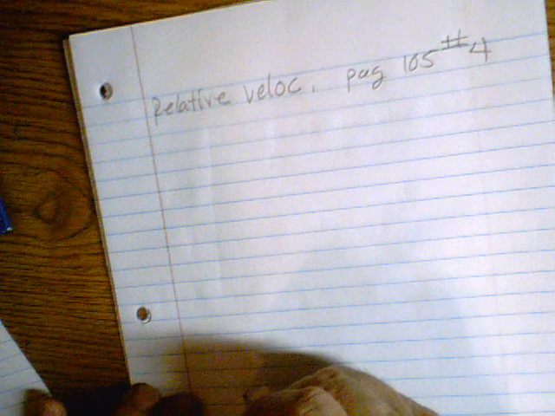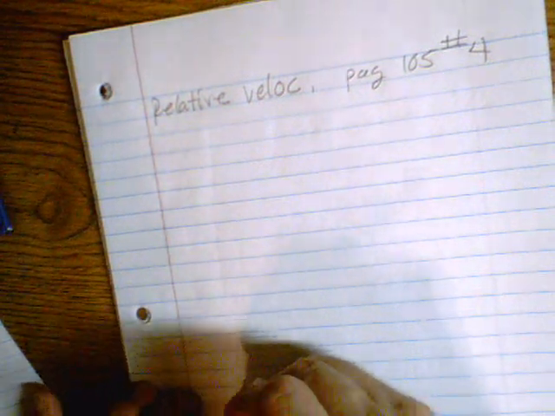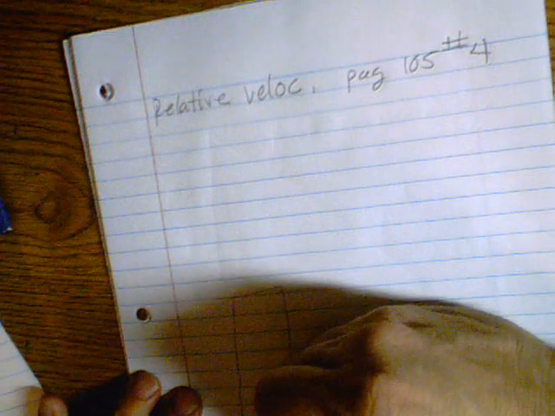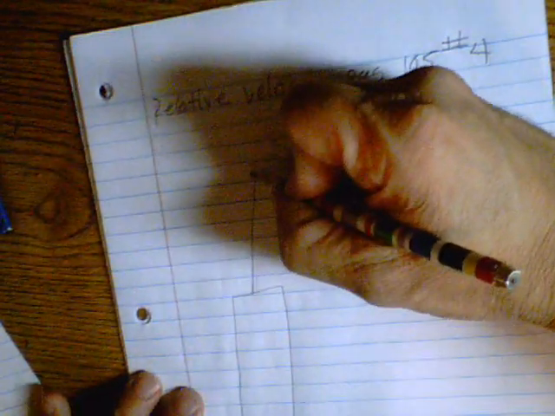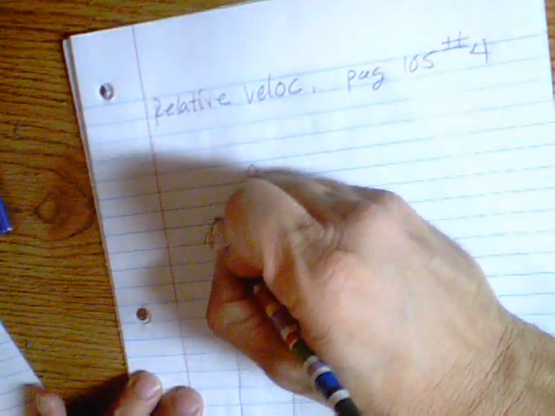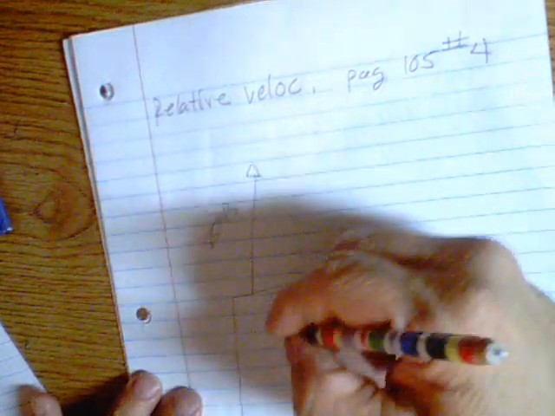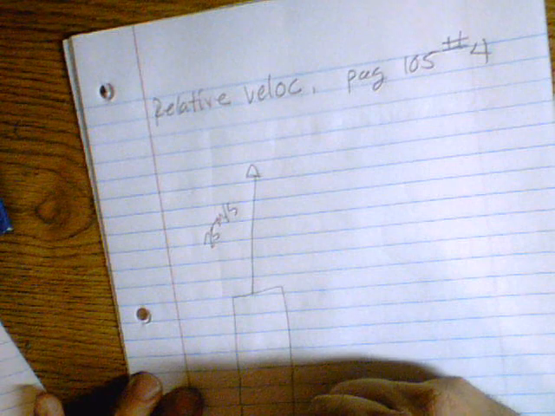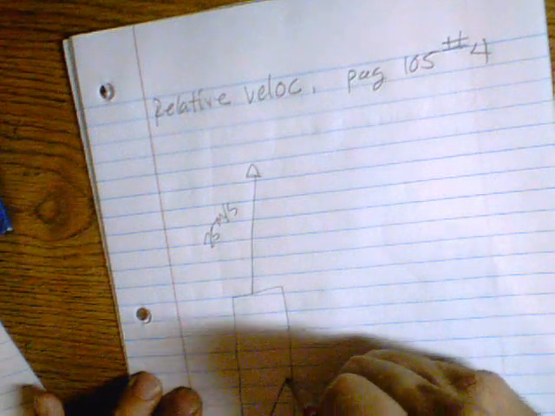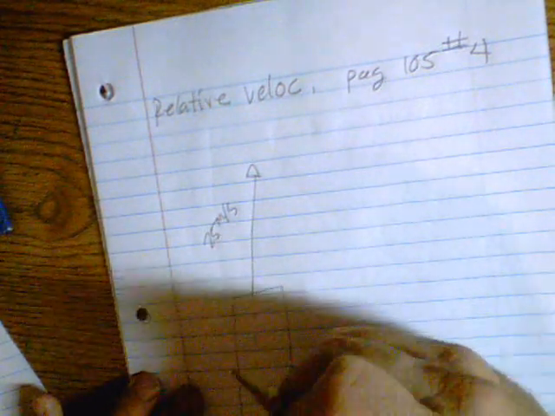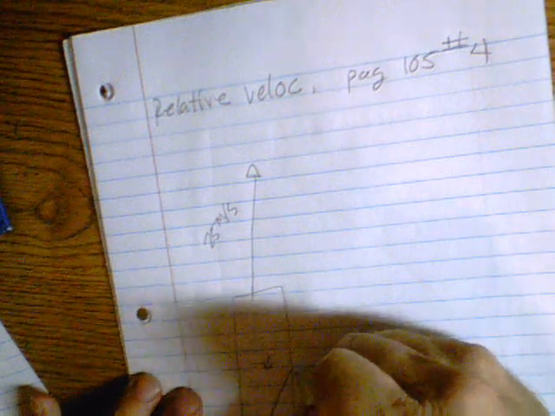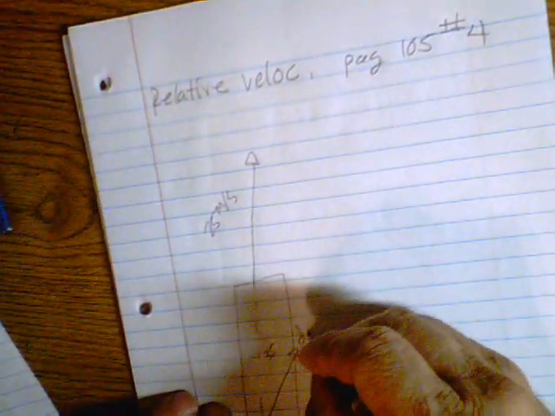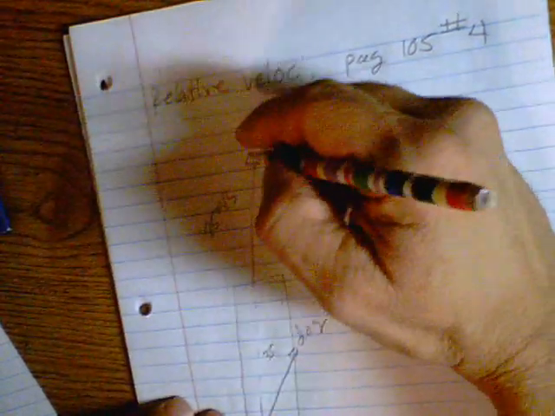We've got a truck, apparently, and I don't know how I'm going to draw this because there's a dog inside this truck, but there's this truck that's going 25 meters per second. So here's the truck, and then apparently there's a dog in here, and this dog at an angle of 35 degrees is walking. So here's my dog, and here's the truck.